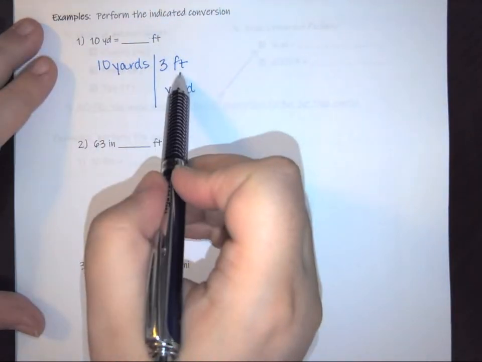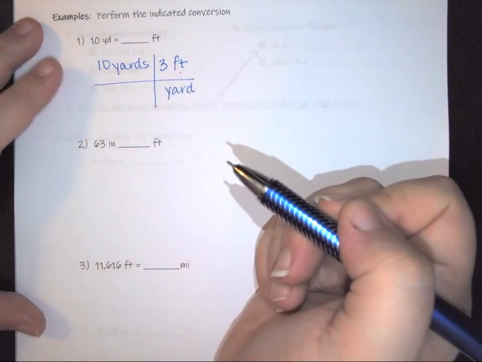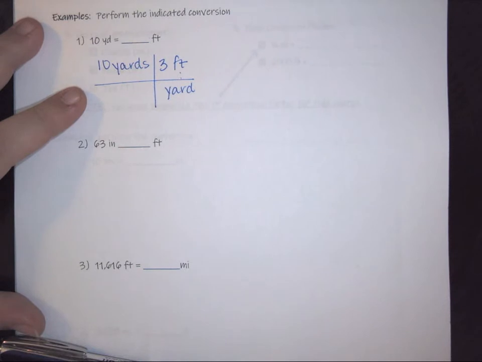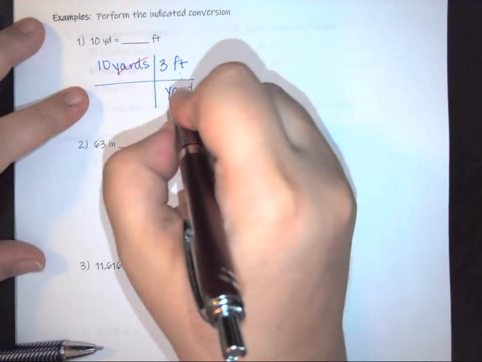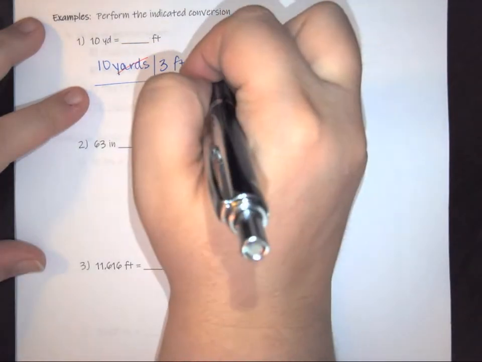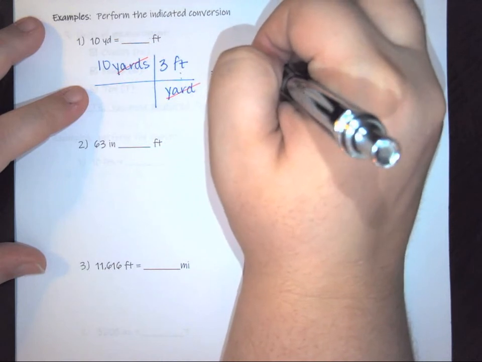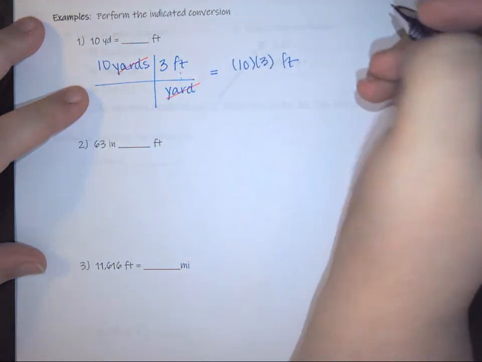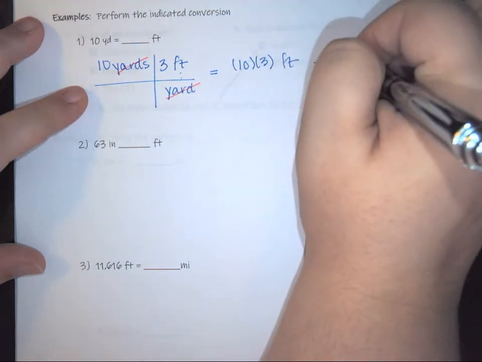Since I want feet and I have feet on the top here, that means my table is done. So if you look at it, I have set up my diagonal with yards. The yards goes away. And this is going to leave me with multiplying my 10 times 3, and that'll give me feet. So in this case we get 30 feet.